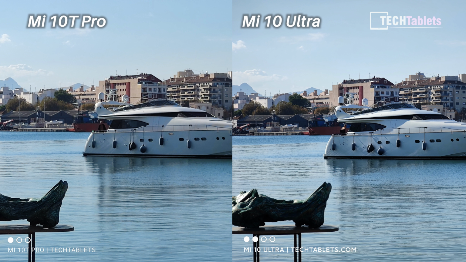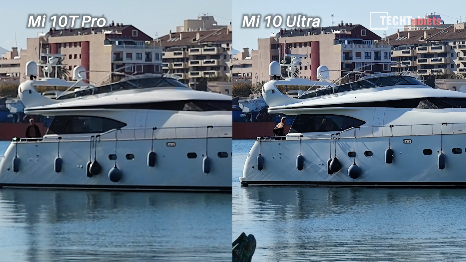Zoom cameras. So no contest at all looking at this boat. I zoomed in to 5x on the Mi 10T Pro, and then 5x optical, of course, on the Mi 10 Ultra. Completely destroyed it there in terms of sharpness and details and everything. So that's the zoom camera champion there, of course.